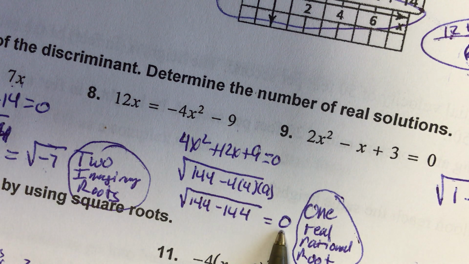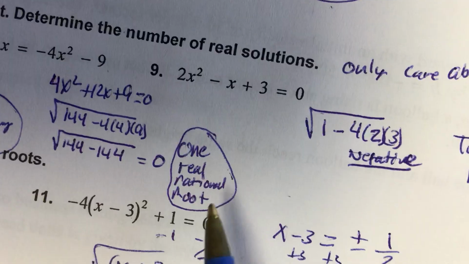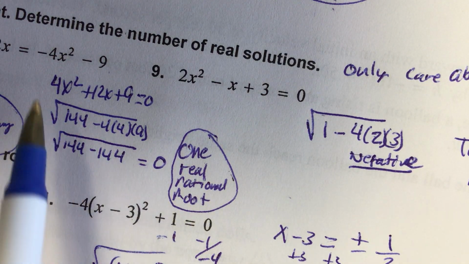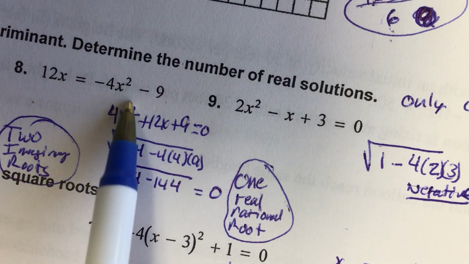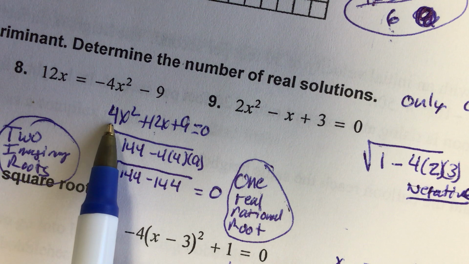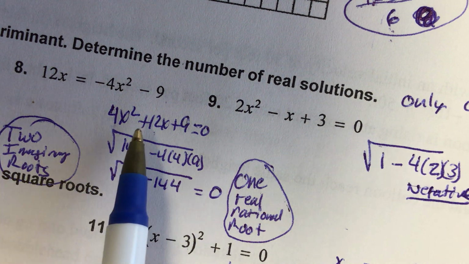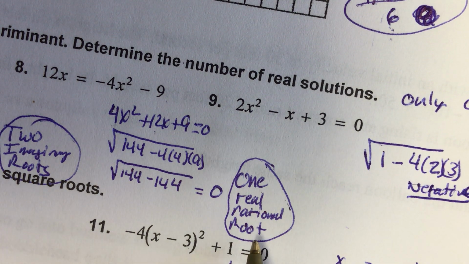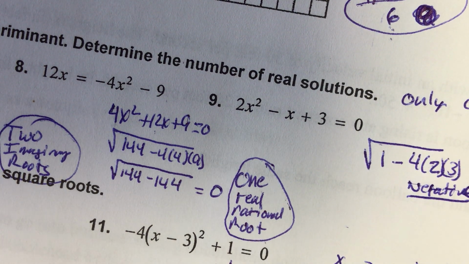If 0 is the discriminant, which it is, then I only have one real rational root. It'll be whatever the opposite of b is. In this case, it would have been negative 12 over 2a, over 8. So that'll reduce to, say, negative 3 halves. That would be my only real rational root, negative 3 halves. It would hit there and then curve back up and only touch it at one point on the x-axis.